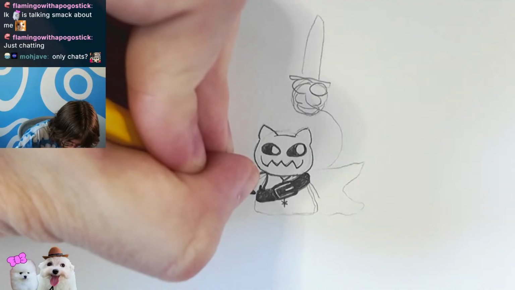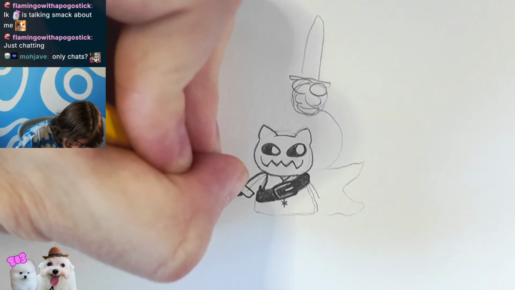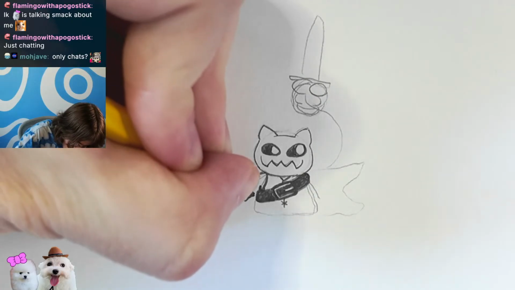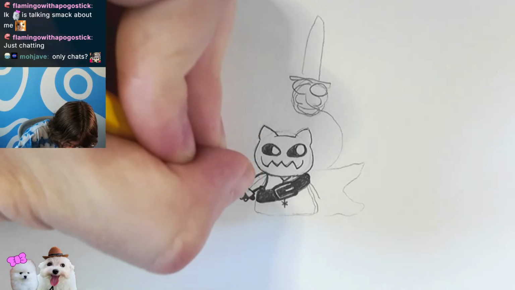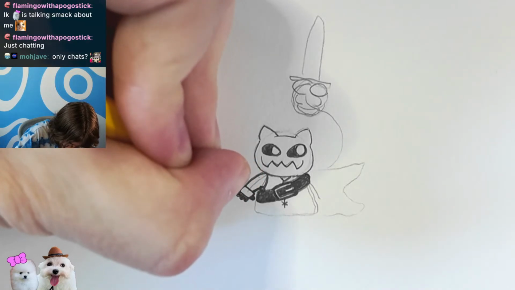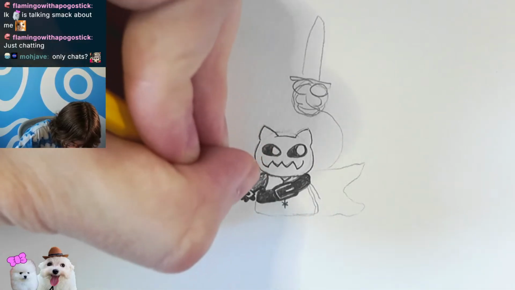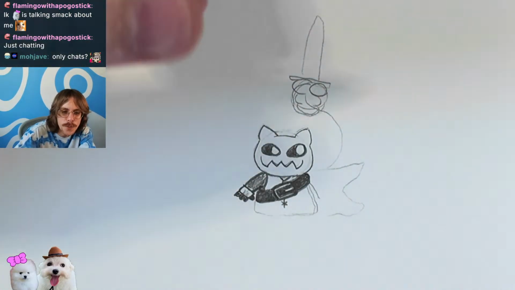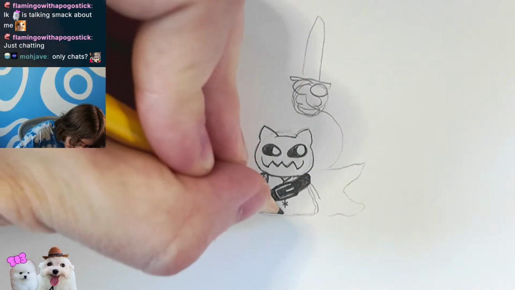Okay, so if we give him... Those were supposed to be fingerless gloves. It kind of works. This is what I'm saying. Like, I don't want to spend too much time on a drawing. I'm just gonna sort of get the idea out.